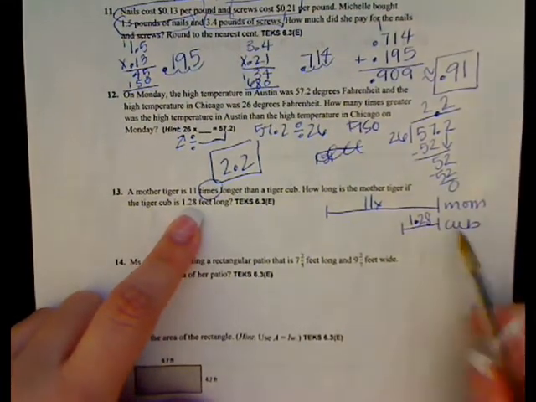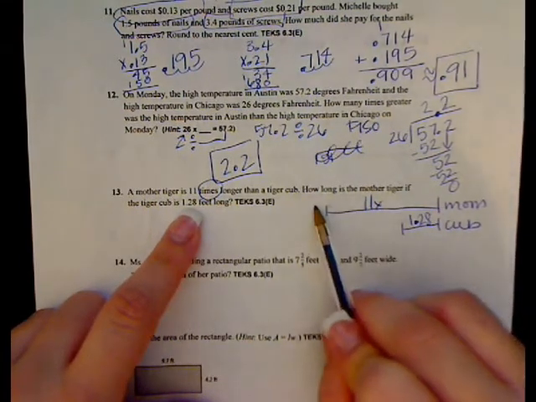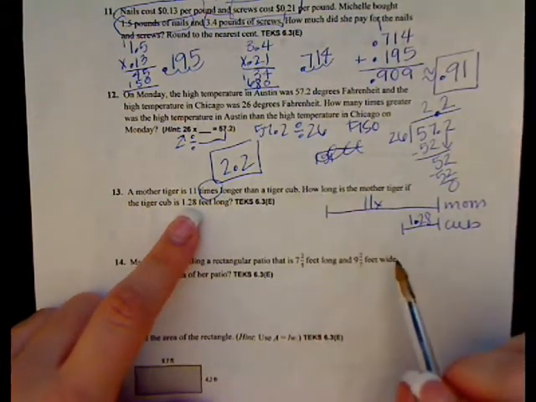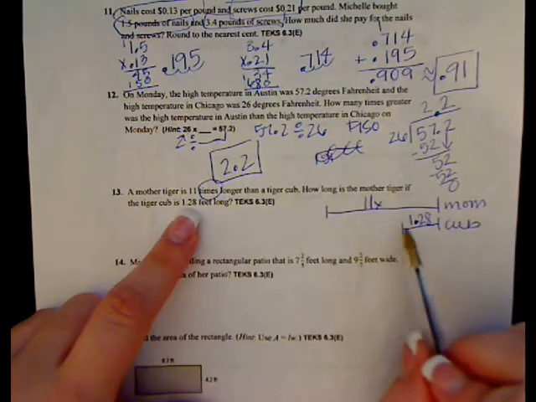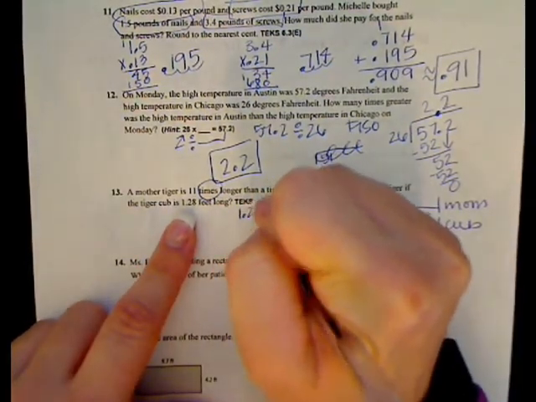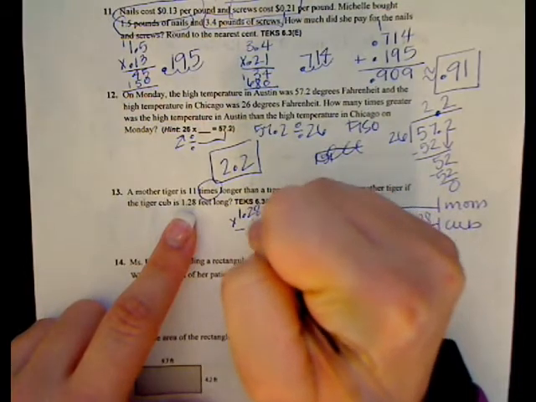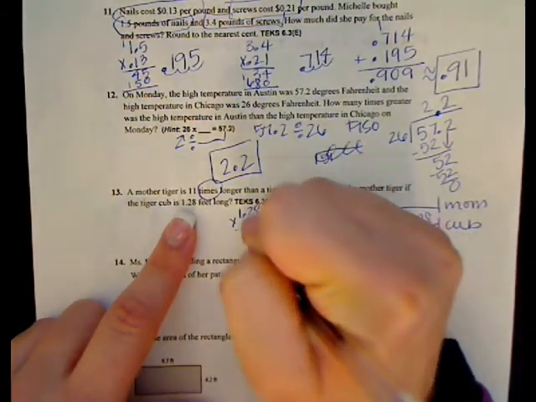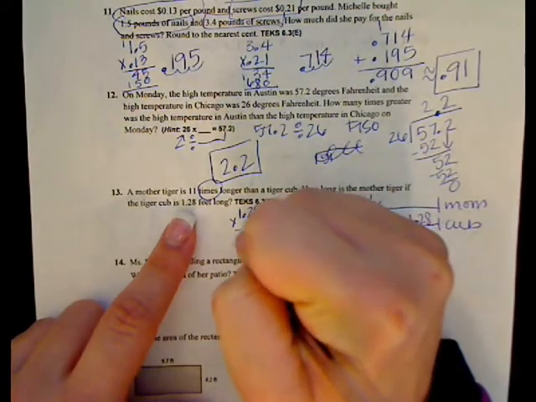Okay, so here's the cub, 1.28. Mom is 11 times bigger than that. So to figure out my answer, I need to multiply 1.28 times 11. 8 times 1 is 8. 1 times 2 is 2. 1 times 1 is 1. Add my 0. Again, 8, 2, 1.